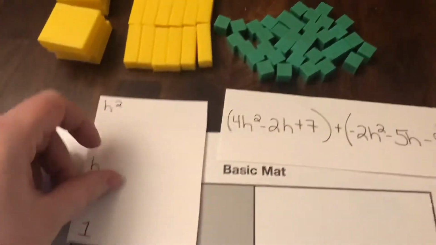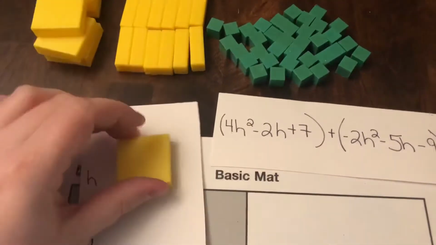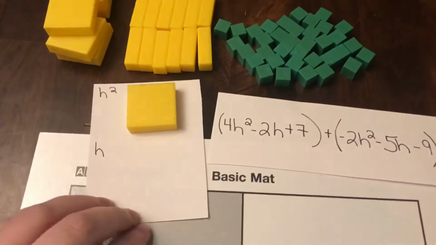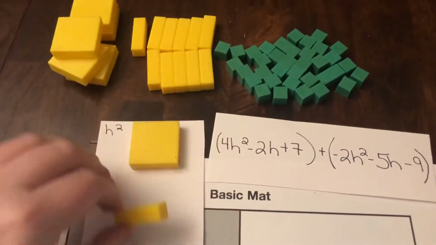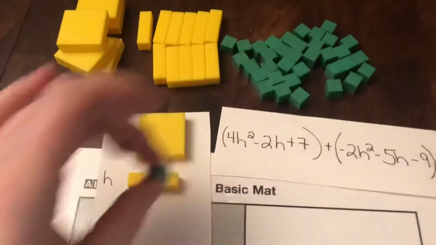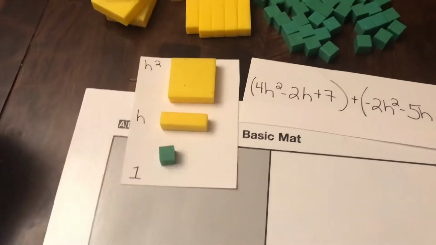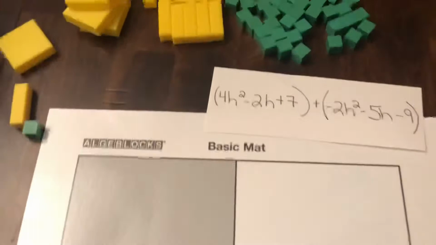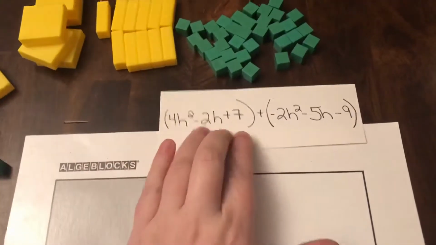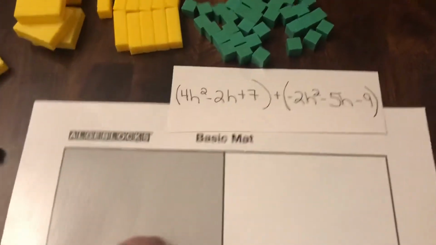And this will be our key. So this block here will represent h squared. This will represent h. And this will represent 1. So we're going to look at this problem in two parts. So we have our basic math with our negative and our positive side.